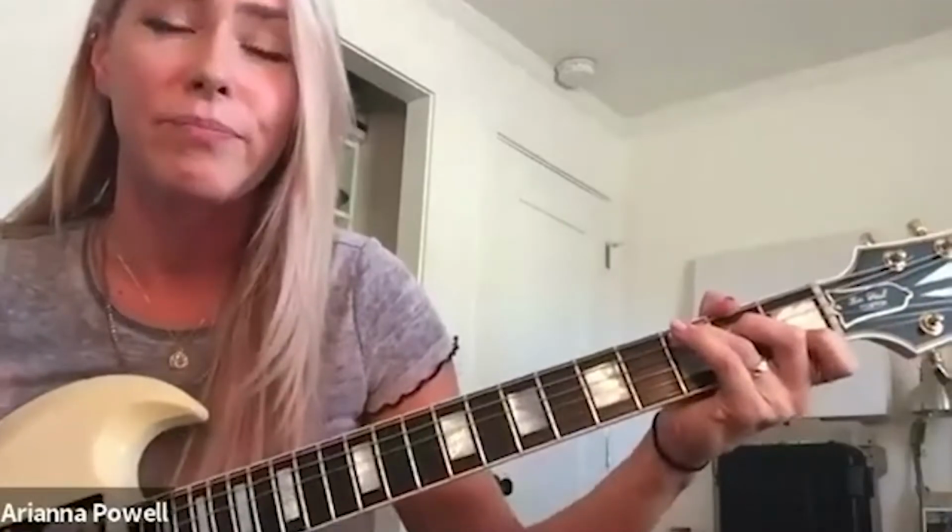The first rule of chord melody: you want your melody note, if you don't already know this, to be on top of the chord. For example, if we're just going to play a basic C major chord and we want this C to be our top note, we don't want any other note above it obstructing it. So the first basic rule of chord melody is the melody note is at the top. There's no other note that's above it.